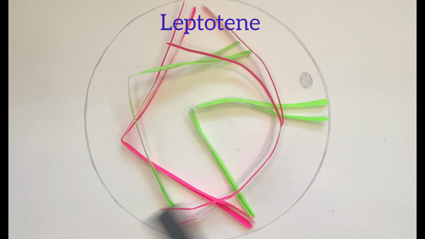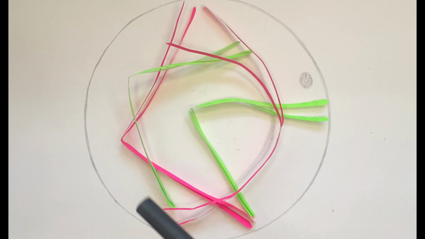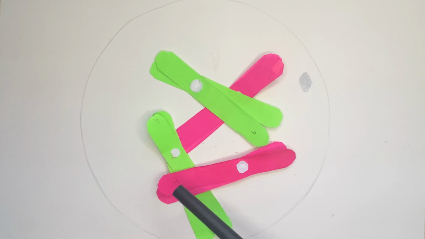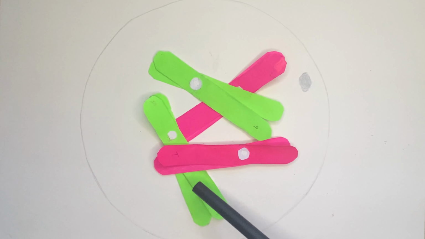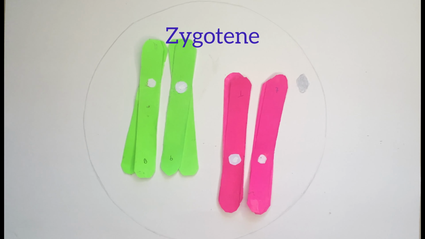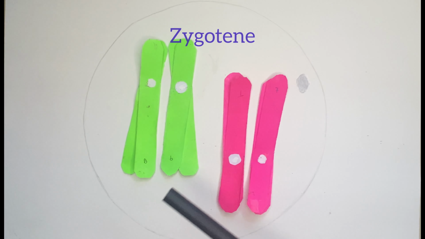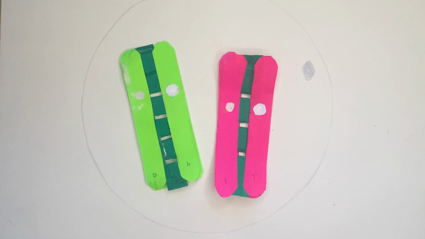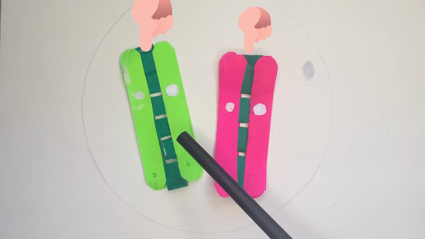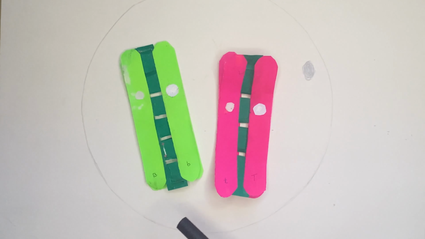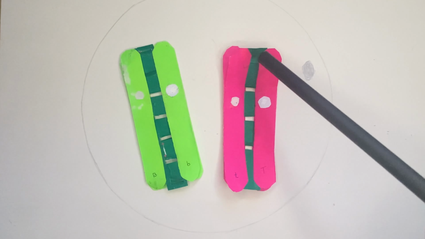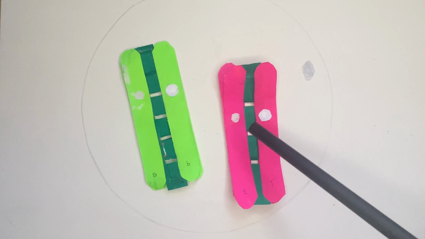During the leptotene stage, those duplicated chromosomes, each consisting of two sister chromatids, are condensed from diffuse chromatin into more visible chromosomes. In the zygotene stage, homologous chromosomes, one from mother and one from father, come together. A protein complex called the synaptonemal complex connects the homologous chromosomes. This tight pairing of the homologous chromosomes is called synapsis.